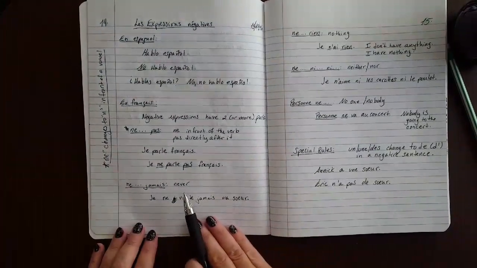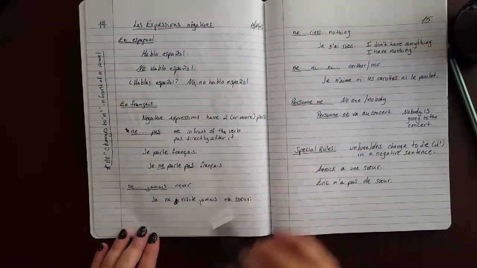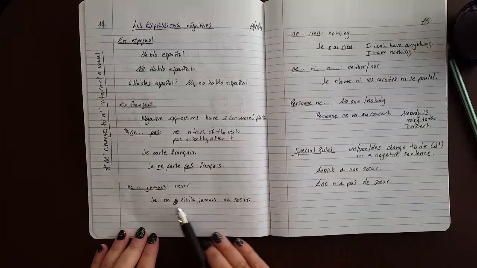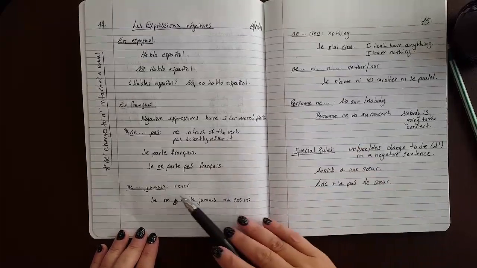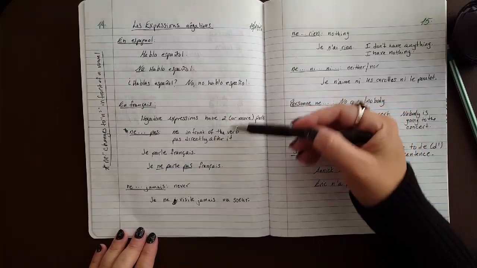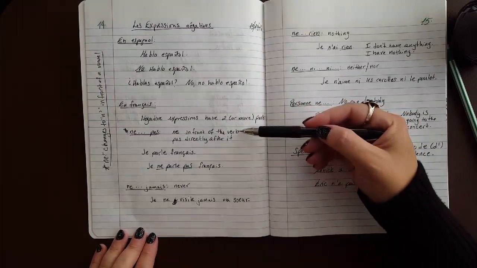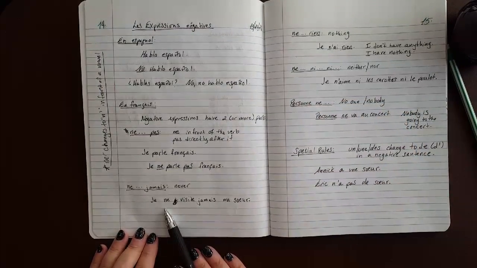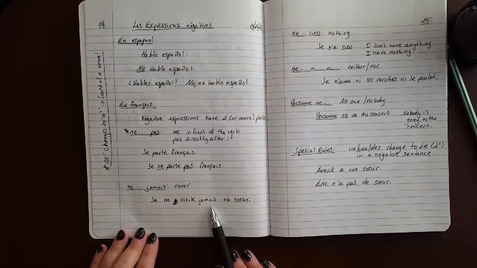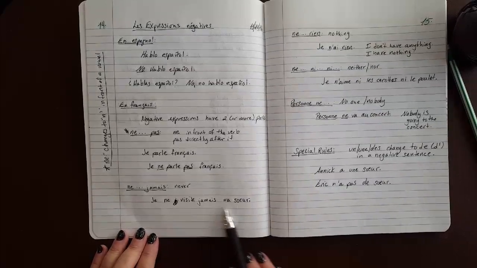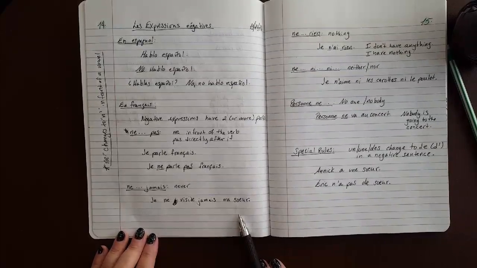So, another negative expression that you will often see is ne jamais, which means never. Et ça marche exactement comme ne pas, and it works exactly like ne pas. The ne goes in front of the verb, the jamais comes afterwards. Je ne visite jamais ma sœur. I never visit my sister.